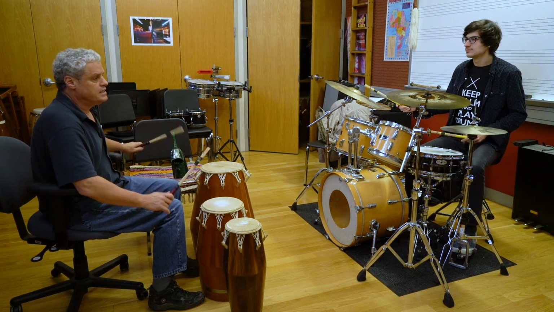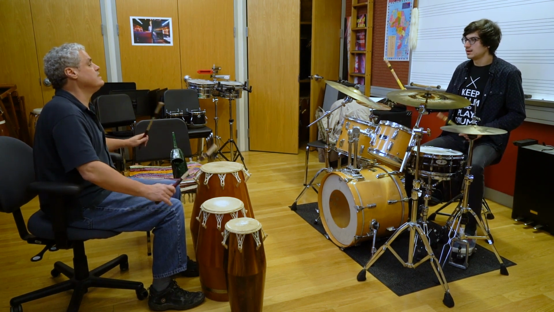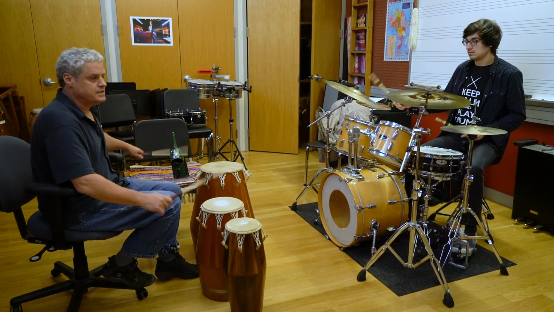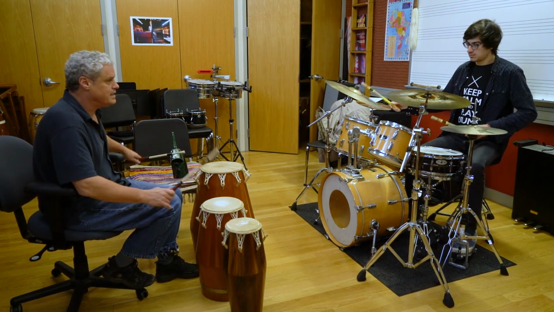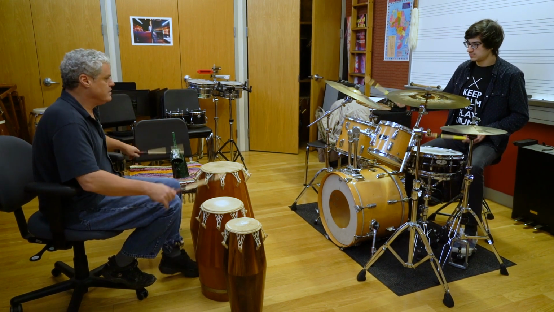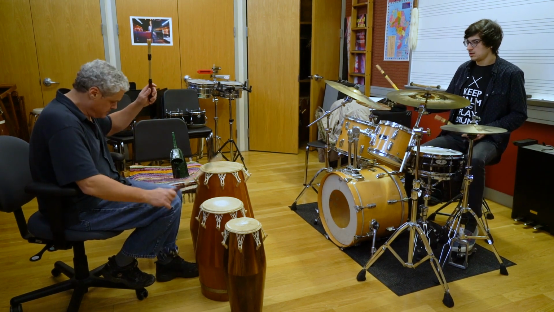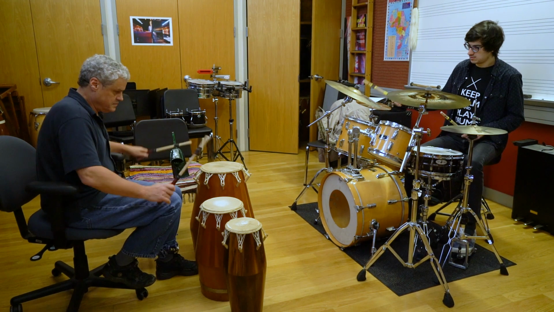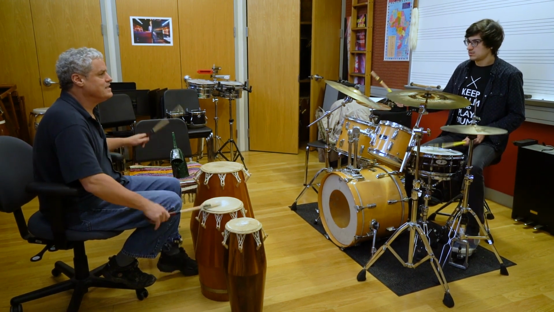Now up with the bass drum in the 3, changes everything. 8 over 3. Very complicated.